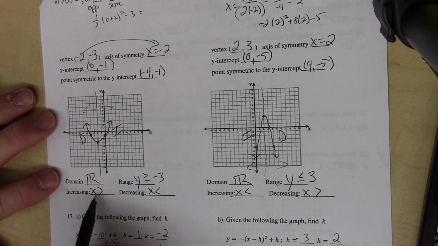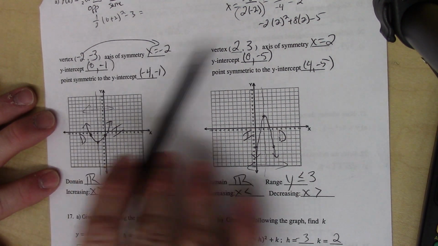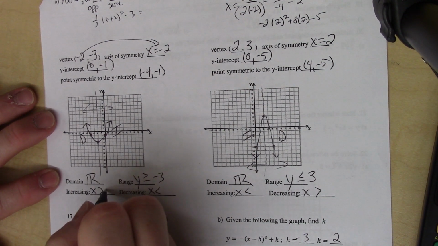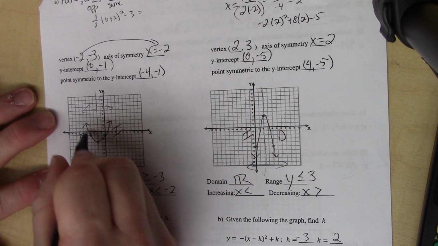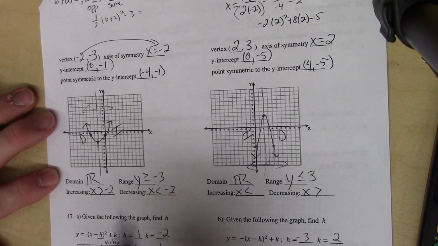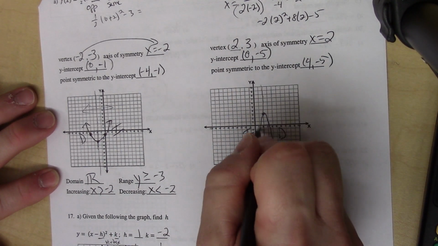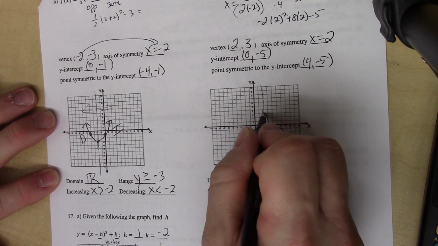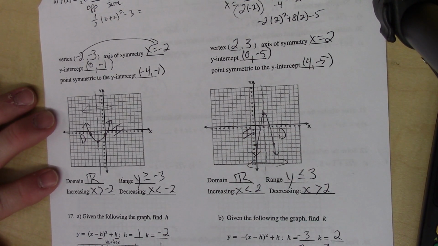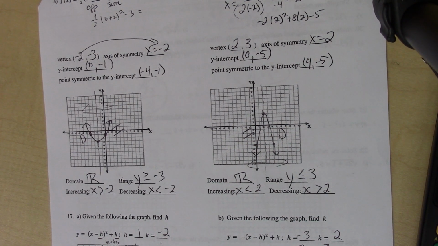And these x values are always the x value that you were using up top as well. So in this one it's -2, right? Because it decreases till you get to -2, then it increases. This one, it's 2. Because again, it increases till you get to where x equals 2, and then it decreases after that. Okay. All right, that's that page. Let's go on to one more.